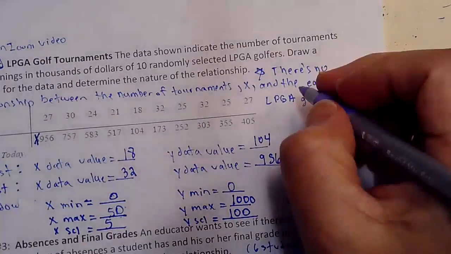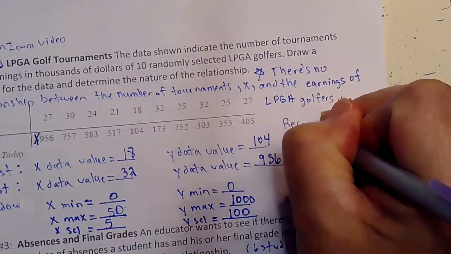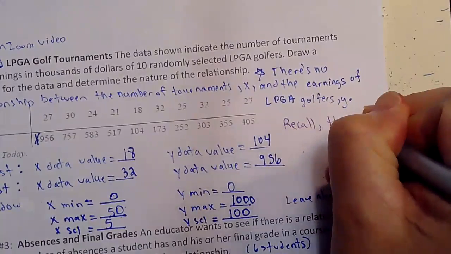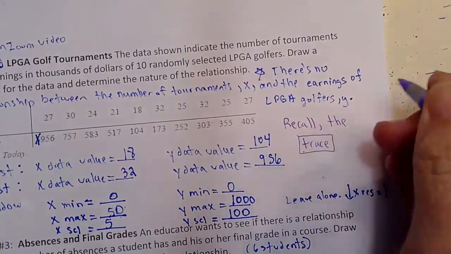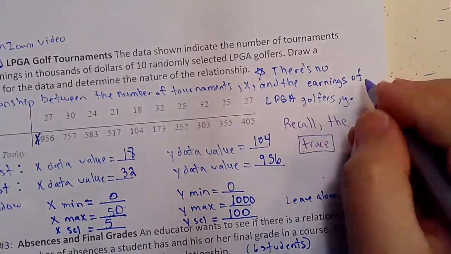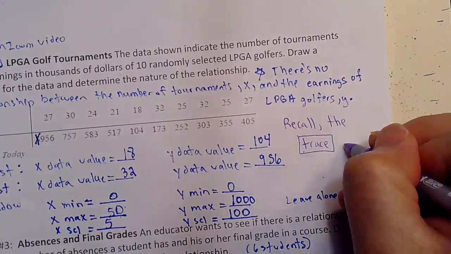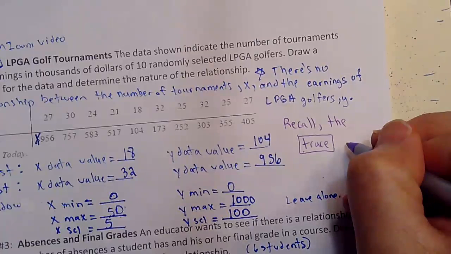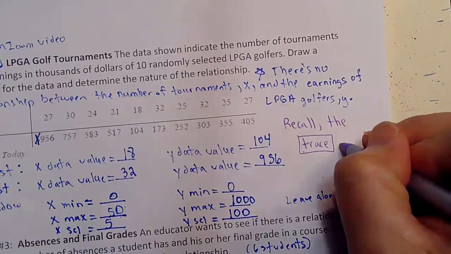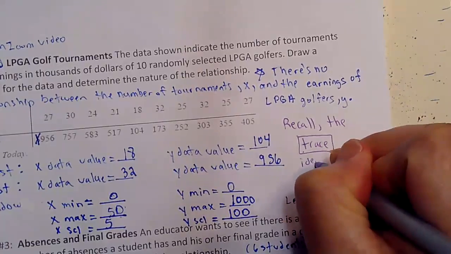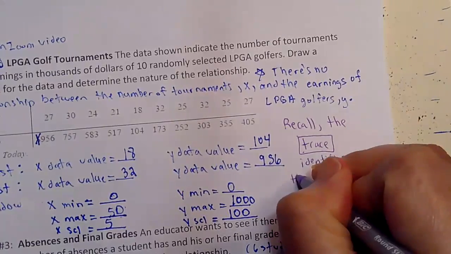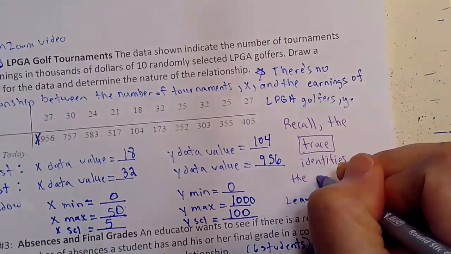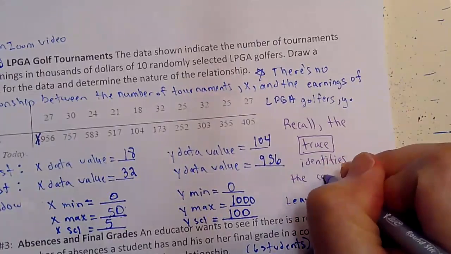So recall the trace. What does it do? What it does, it identifies the coordinates.